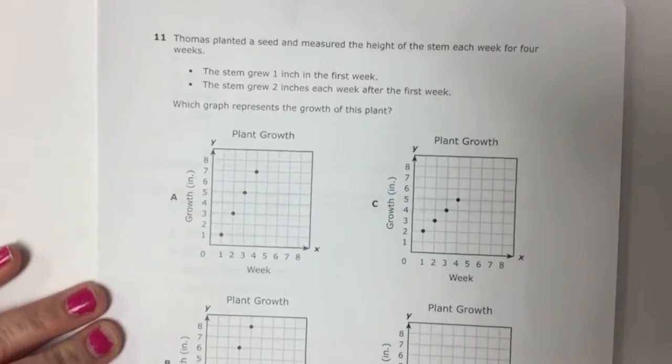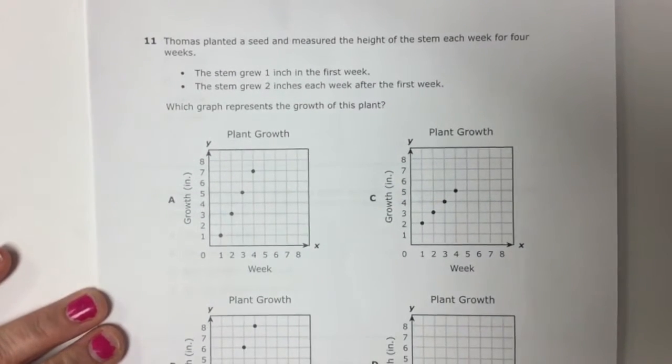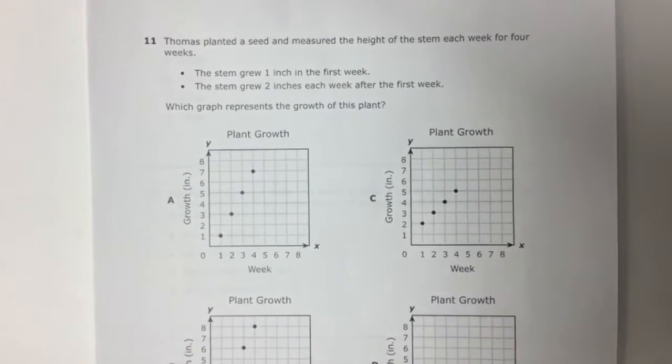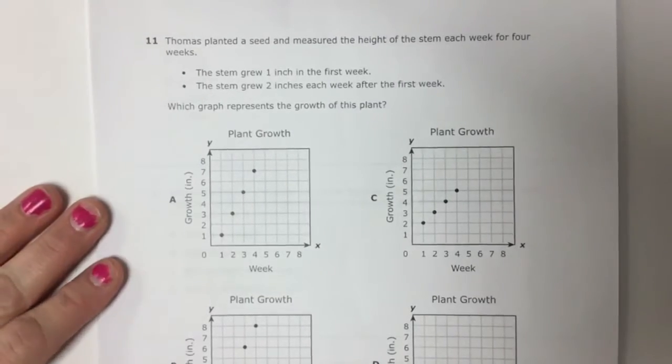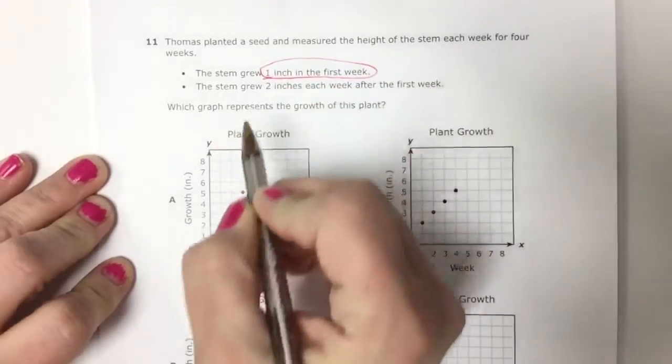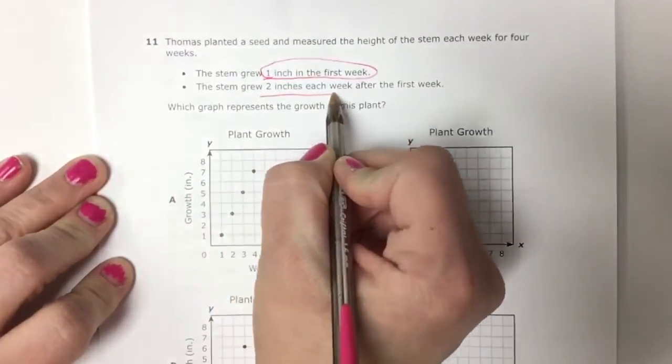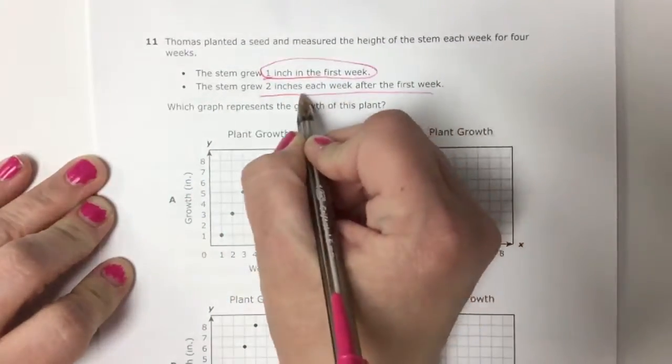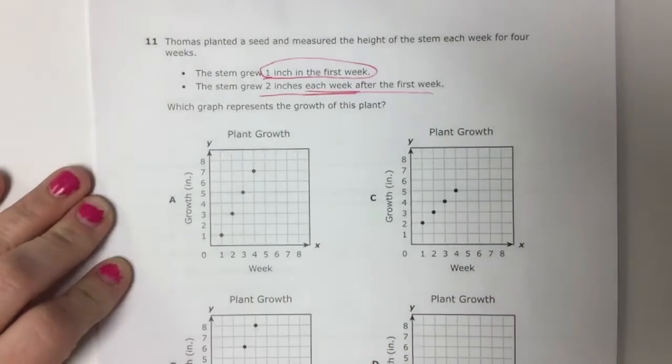Thomas planted a seed and measured the height of the stem each week for 4 weeks. The stem grew 1 inch the first week. The stem grew 2 inches each week after the first week.